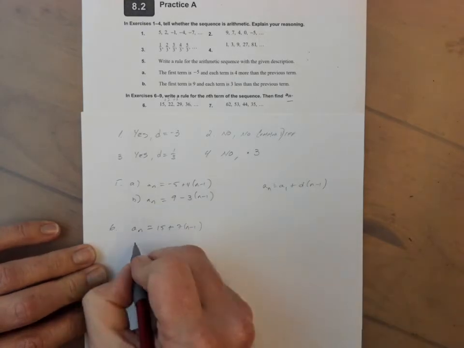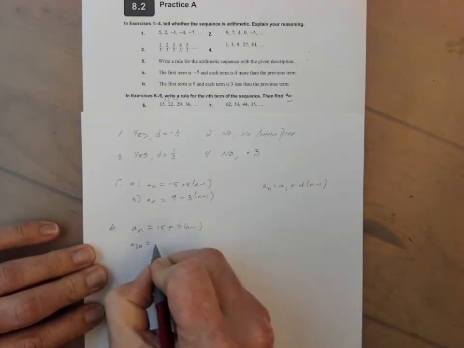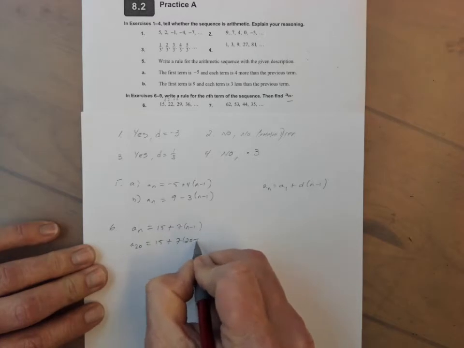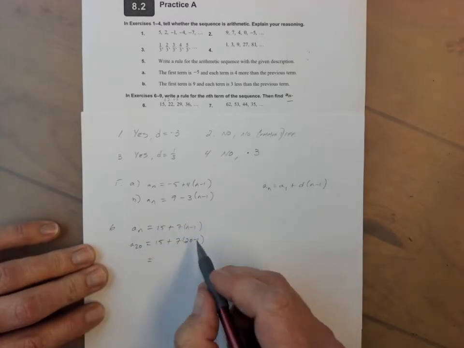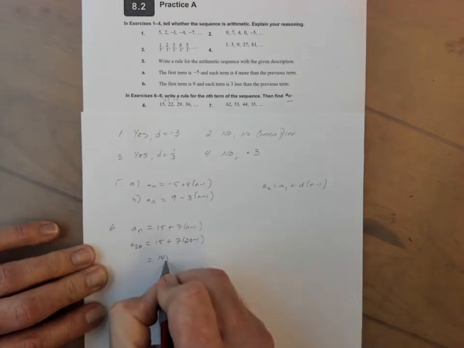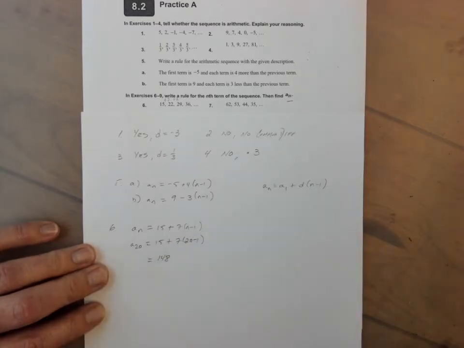Now we want to find a sub 20, which is the 20th term in our sequence. So 15 plus 7 times 20 minus 1. 20 minus 1 is 19, times 7 plus 15 is 148.